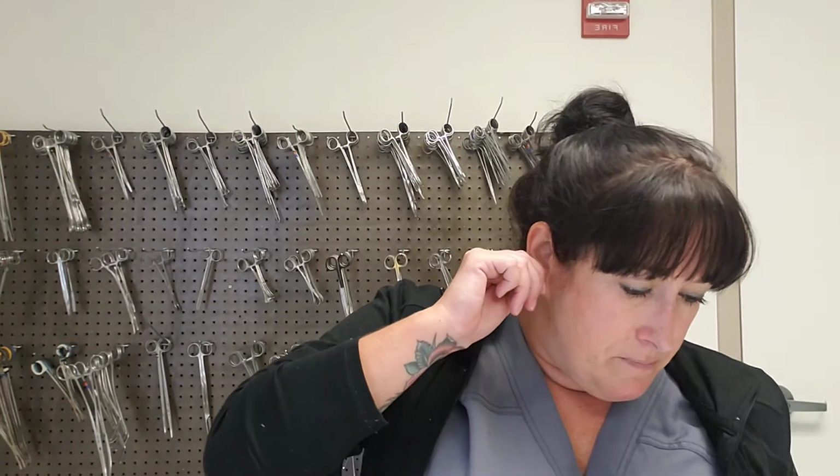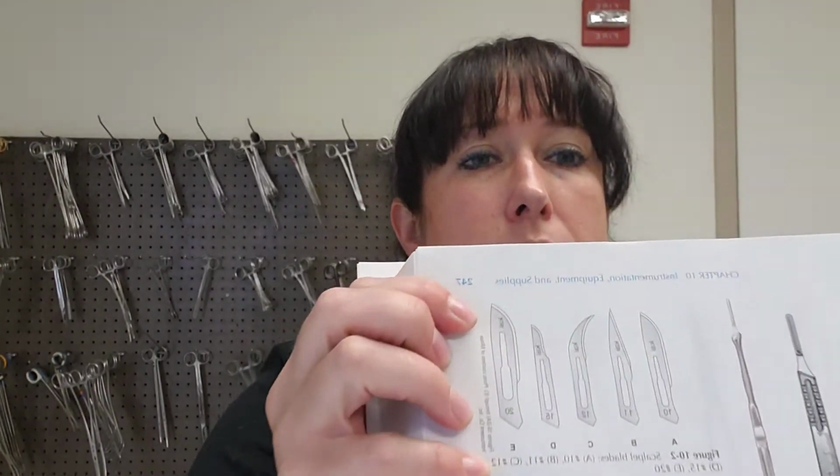And then there's one more blade that I forgot to mention. If you look in your book on page 247, and then you look at C, figure 10.2C, I'll see if I can put it in front of the camera here. You see this crazy shaped one?